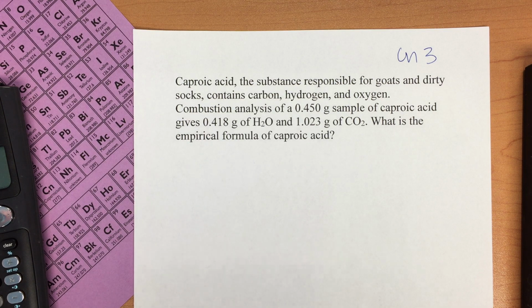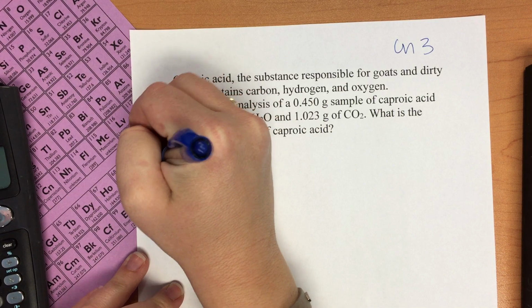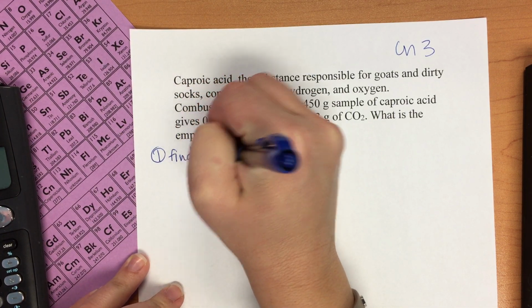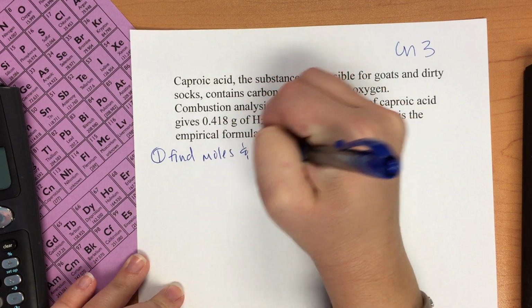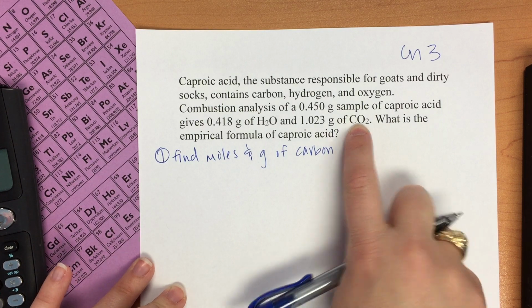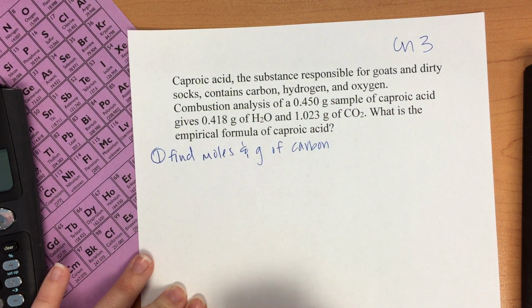This is a combustion analysis problem, and the combustion analysis will give us the empirical formula of carbon, hydrogen, and oxygen. So the first thing we want to do is calculate the moles and the grams of carbon found in the CO2. To do that, we're going to calculate the grams of carbon and the moles of carbon found in 1.023 grams of CO2.